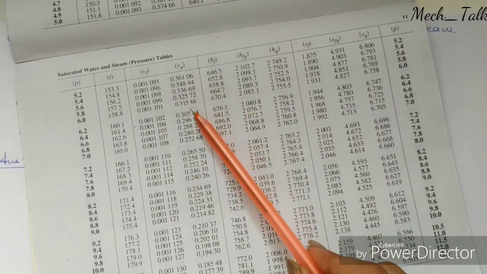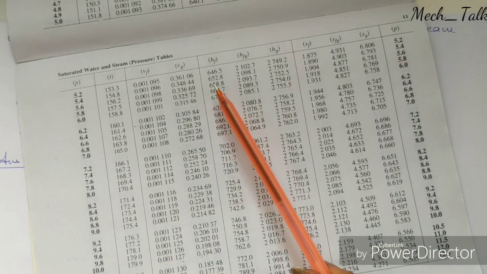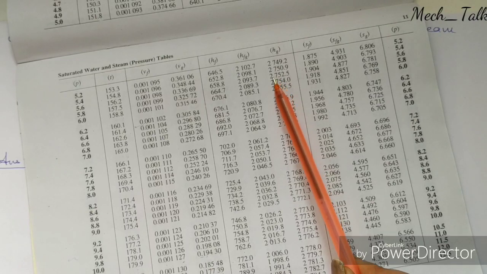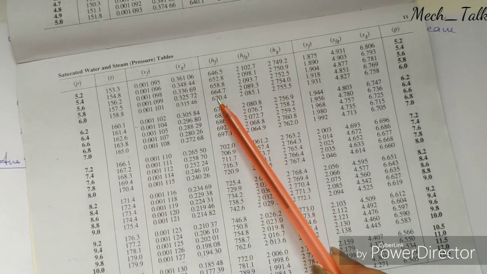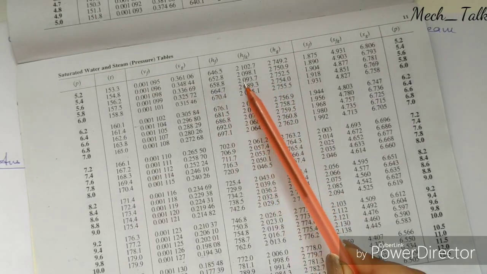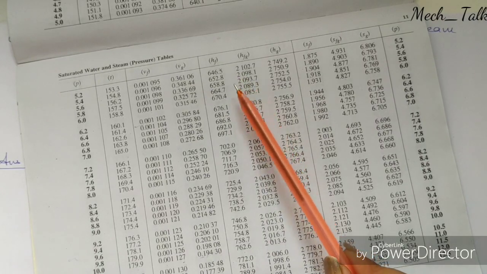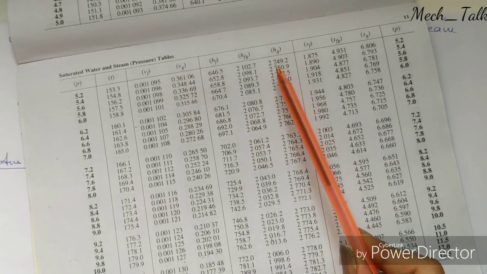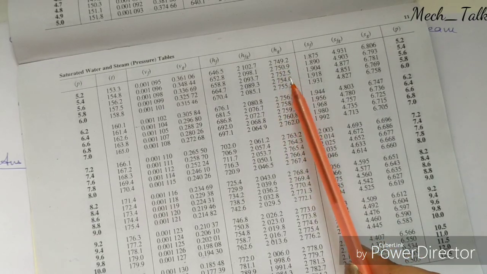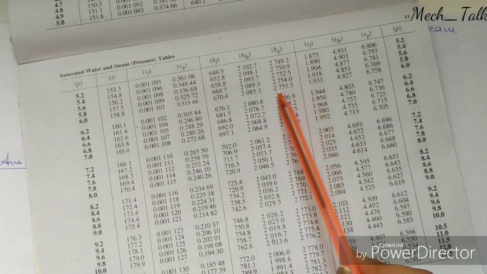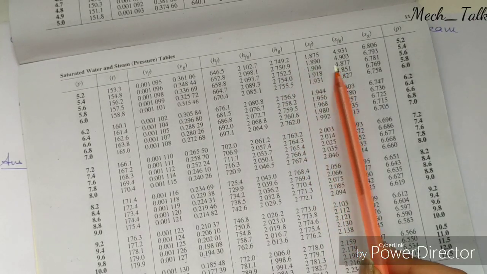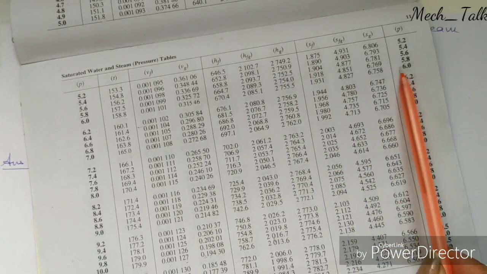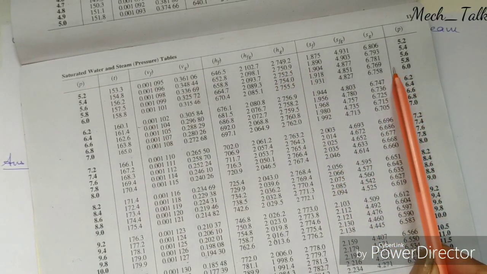The next column indicates the values of enthalpy, that is hf, hfg and hg. It should be noted that the hf value is for saturated liquid, the value of hfg is for latent heat of vaporization, and the value of hg is for saturated vapor. The next three columns are for entropy, and the last column is again the value of pressure in bar.